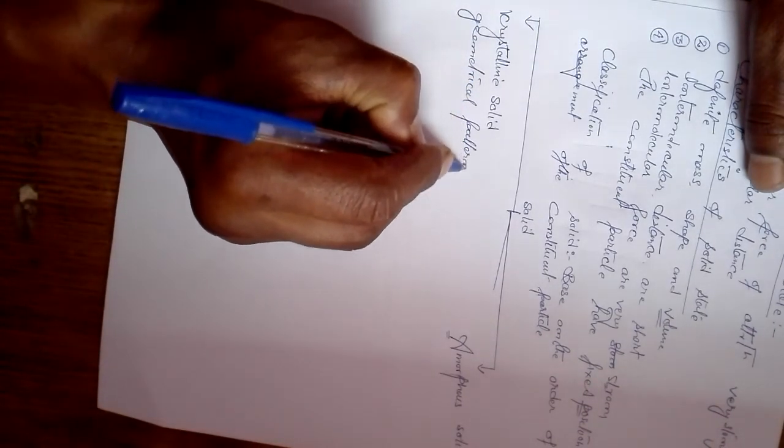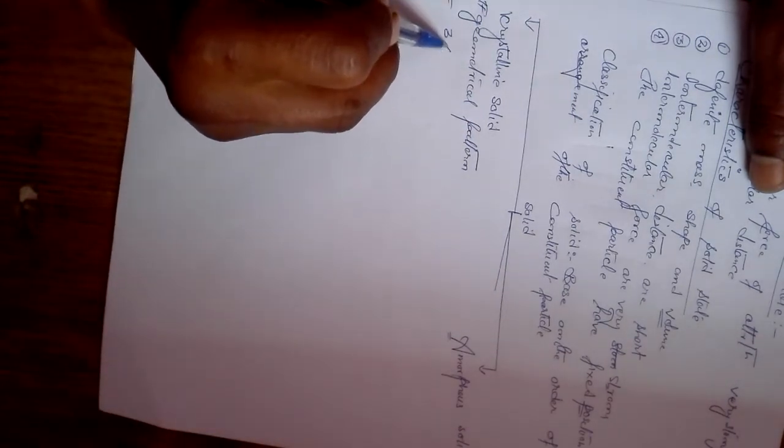To call a solid a crystalline solid, the constituent particles must be arranged in a definite geometrical pattern in three dimensions, such that there is a short range as well as long range order of the arrangement of the constituent particles.